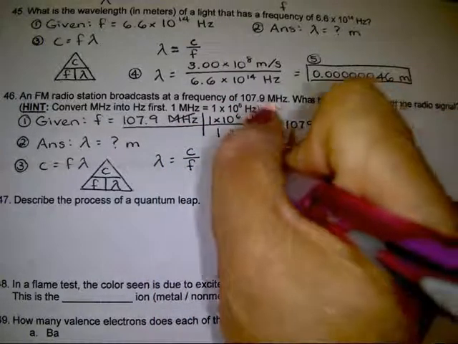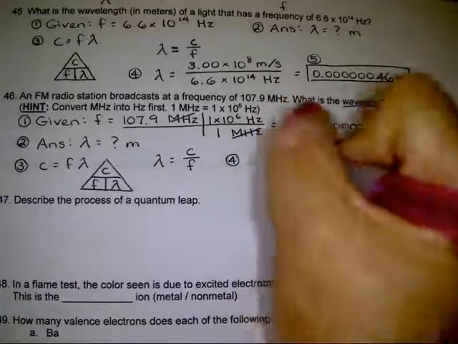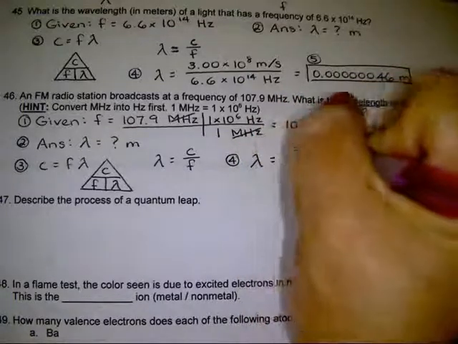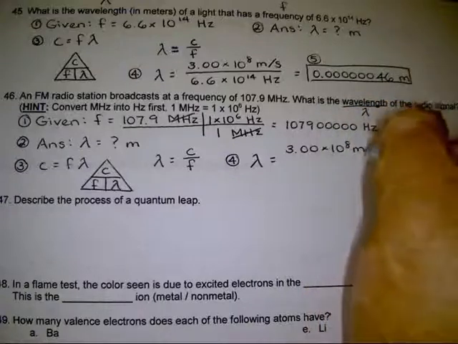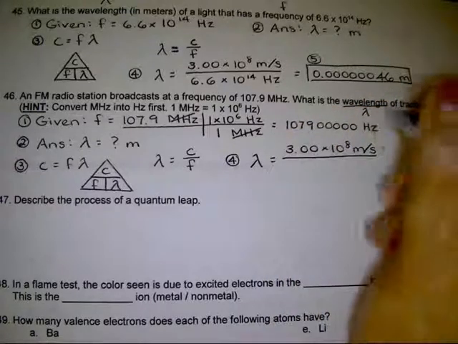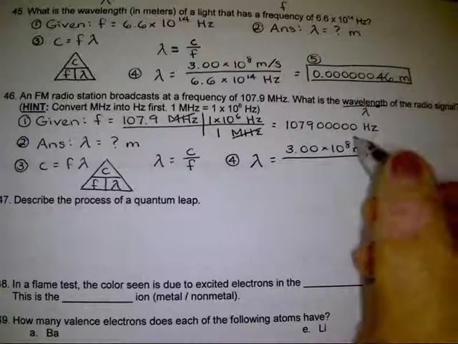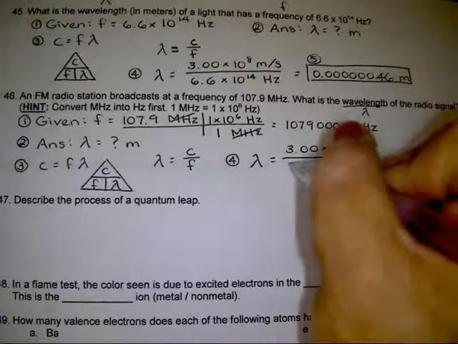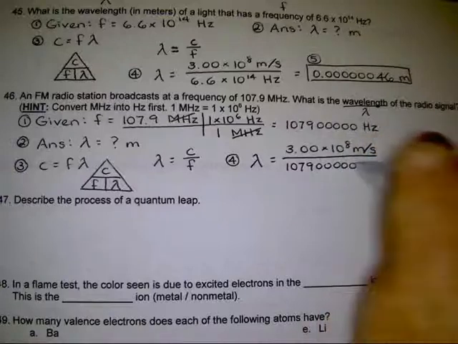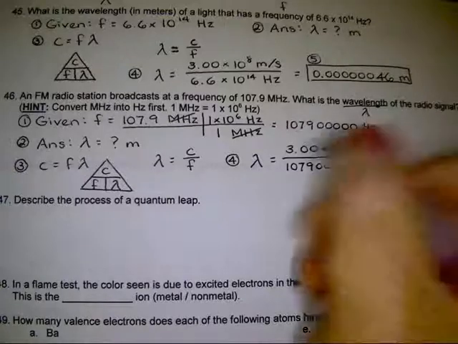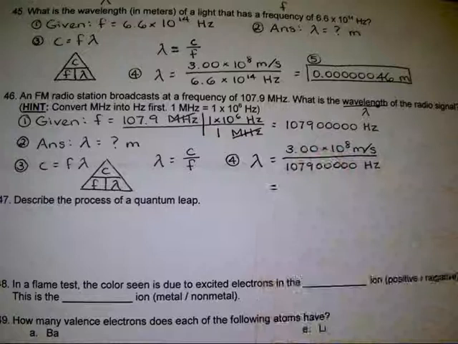Alright, the fourth step is plugging it in. So I'm going to take C, which is 3.00 times 10 to the 8th meters per second, divide by the frequency, which we have changed into hertz, 107,900,000 hertz. And now all you have to do is plug this into the calculator.